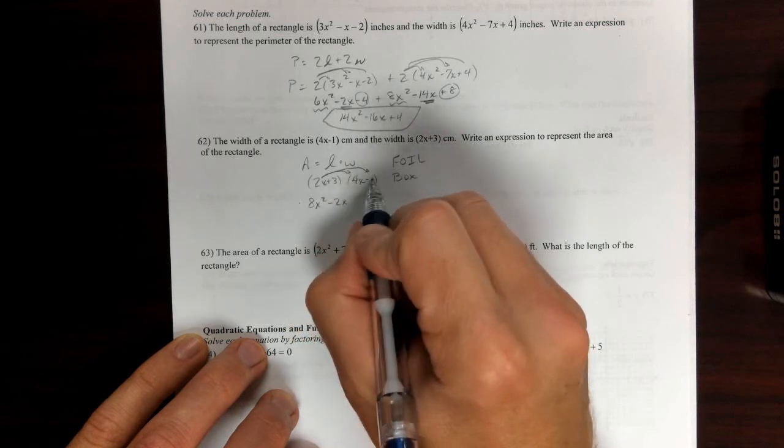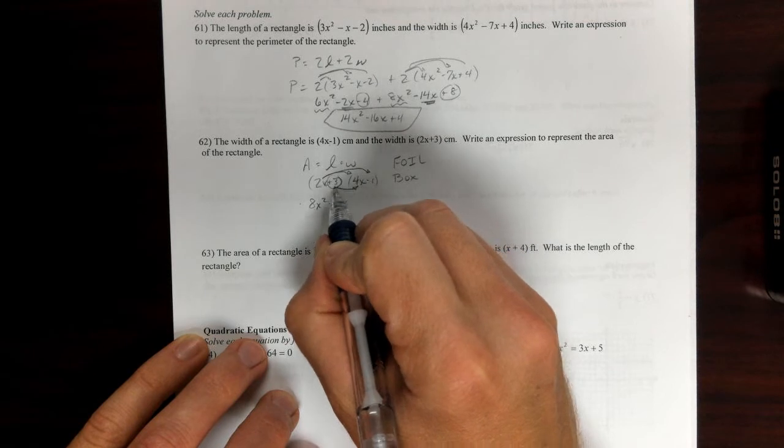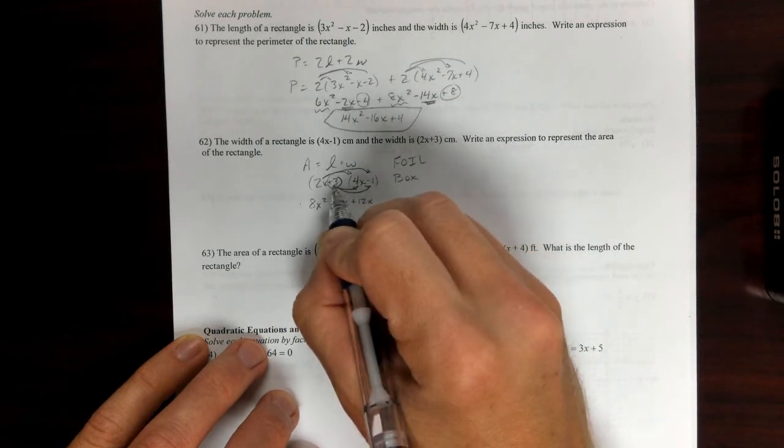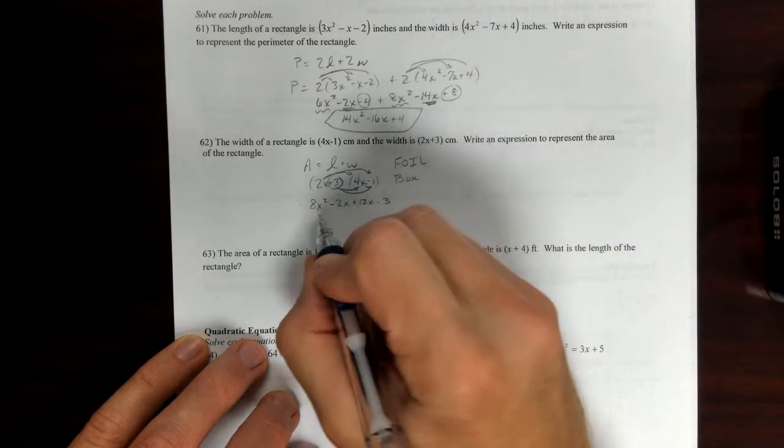When we multiply this term to everything in the parentheses, we go to the next term. So positive 3 goes to everything in the parentheses. 3 times 4x is a positive 12x. 3 times negative 1 is a negative 3. Sorry, negative 3.